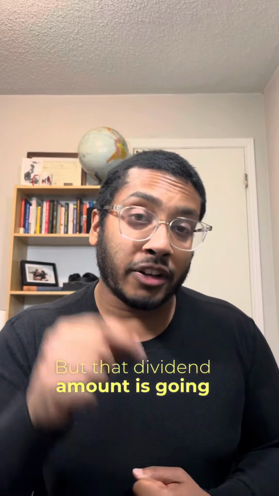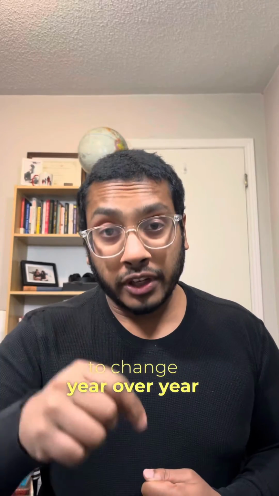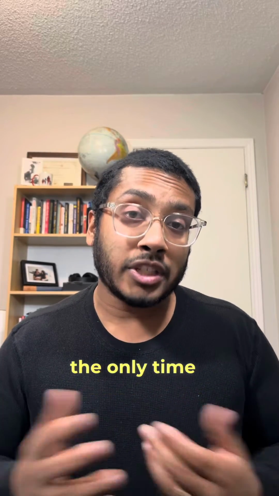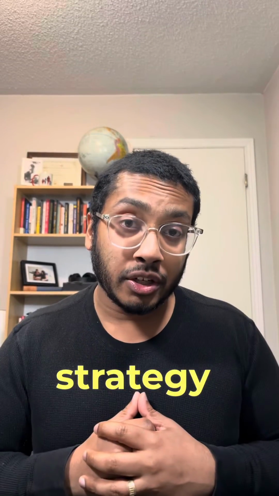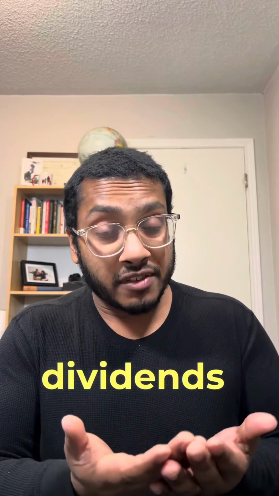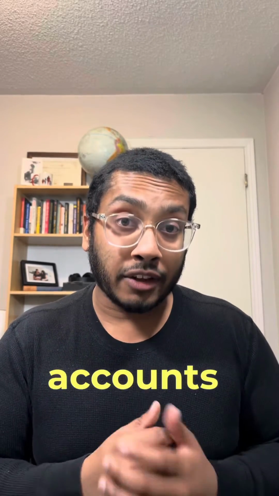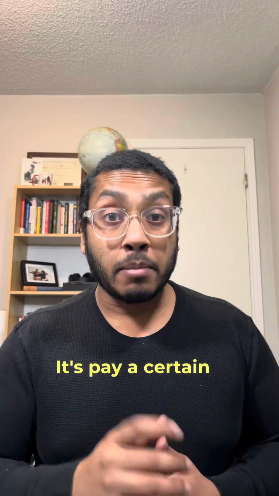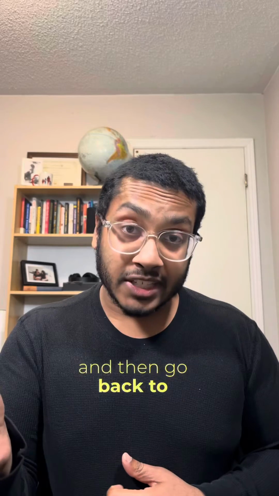But that dividend amount is going to change year over year based on how much in dividends your passive assets have received. And so in that context, the only time a variable or a hybrid strategy applies is paying out the dividends to clear out the notional accounts, but that's variable. It's not a fixed 50-50 or pay salary to a certain amount. It's pay a certain amount of dividends and then go back to salary.